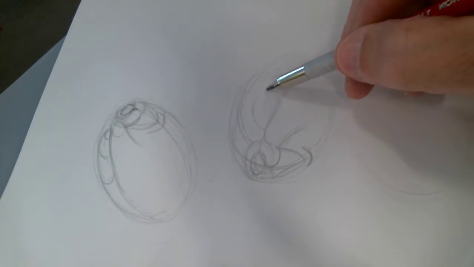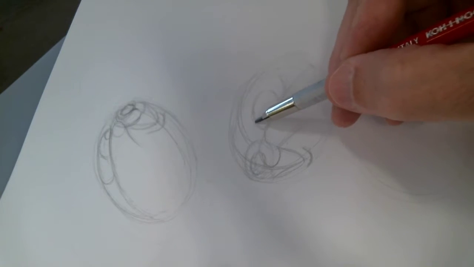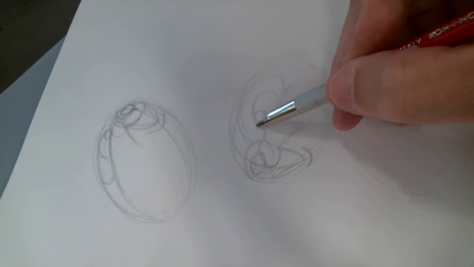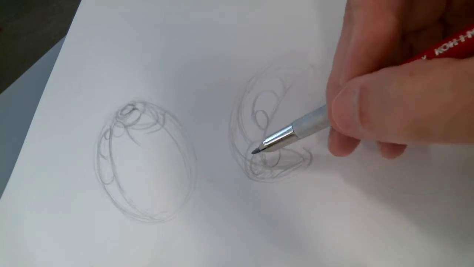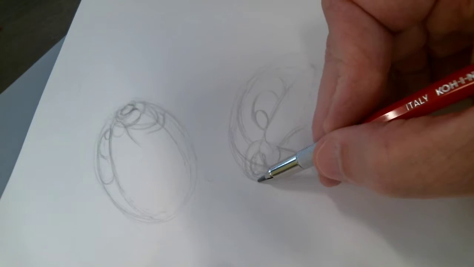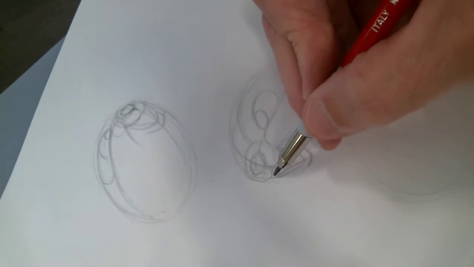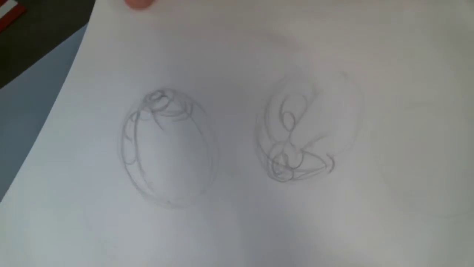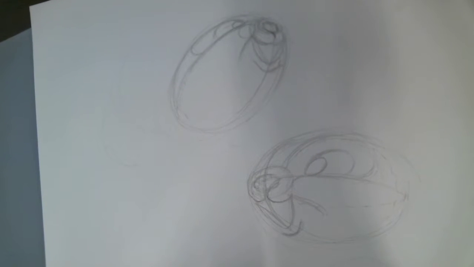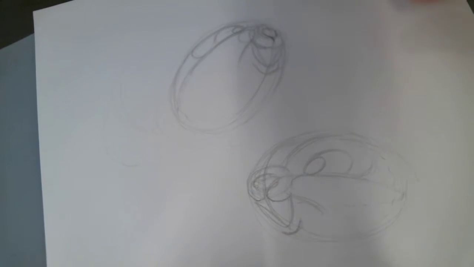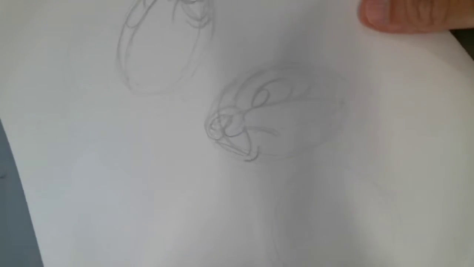So just lightly locate it. There's the pupil. So everything falls right into place. It makes it very, very easy to do. Okay, so right now I have these two characters interacting. I might change the location of the eye, but I'm just placing it in there.